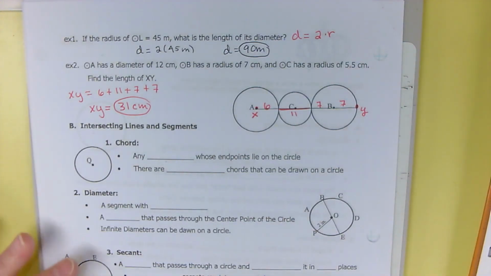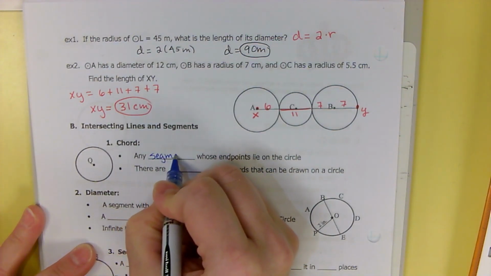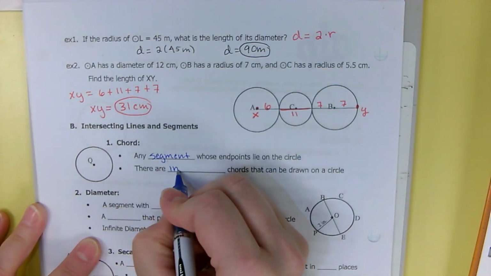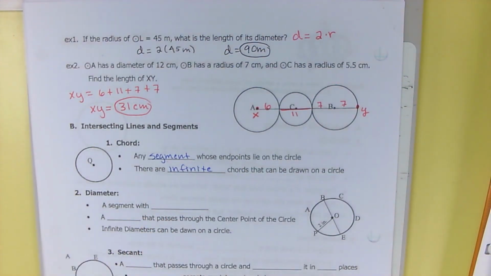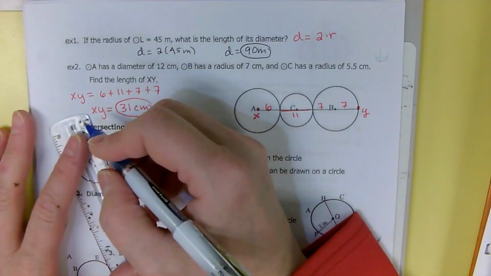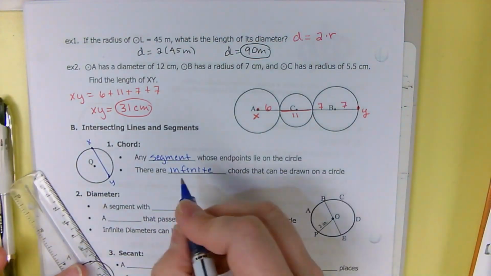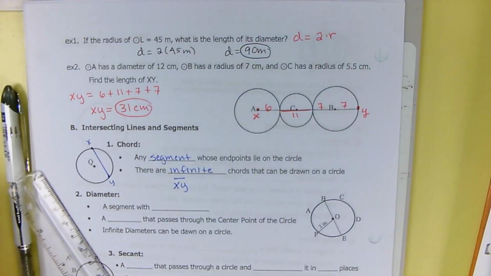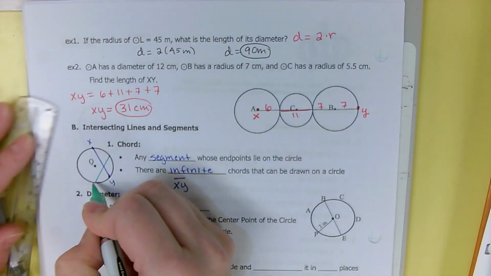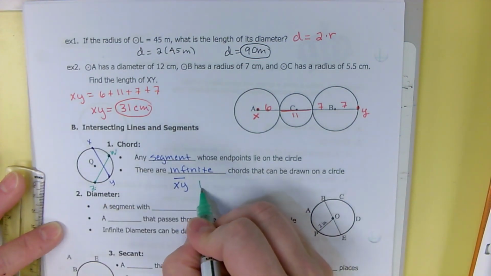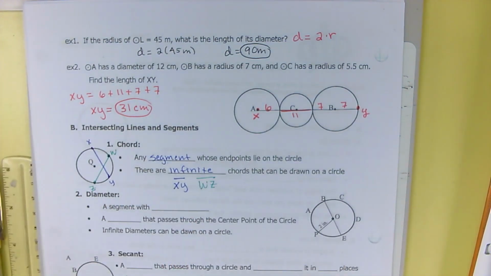Number 1 is a chord. A chord is any segment whose endpoints lie on the circle. There are infinite chords that can be drawn on a circle. So if you draw a line that goes from edge to edge on the circle, this would be X and Y, that would be chord XY. I can draw another one going edge to edge on the circle. If I call that W and Z, that would be chord WZ. So chord is any segment whose endpoints lie on the circle.